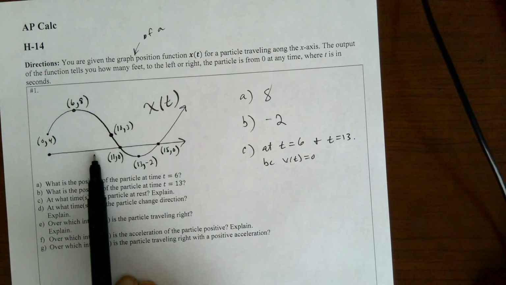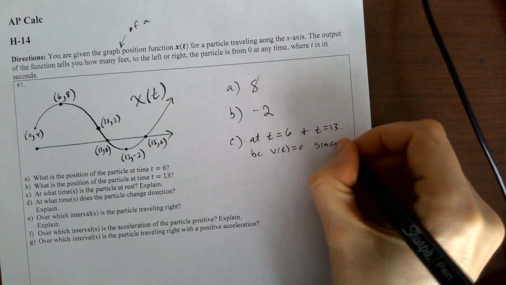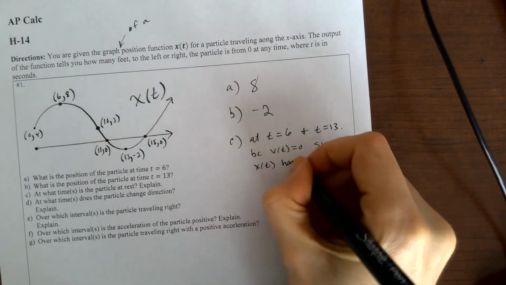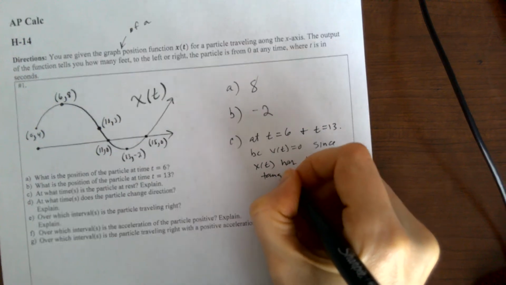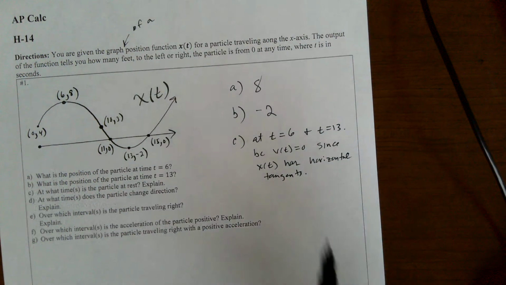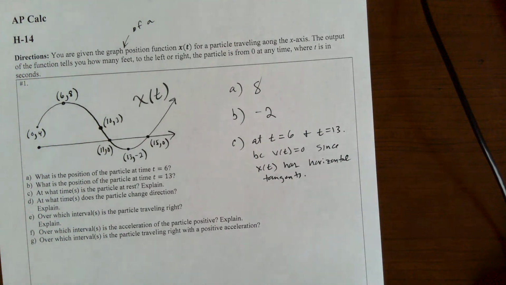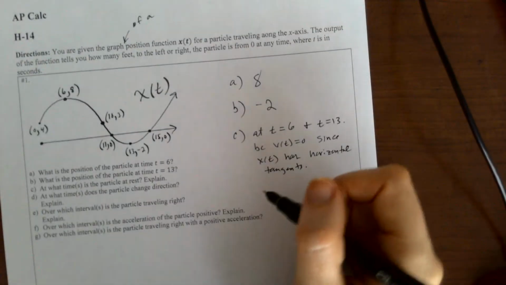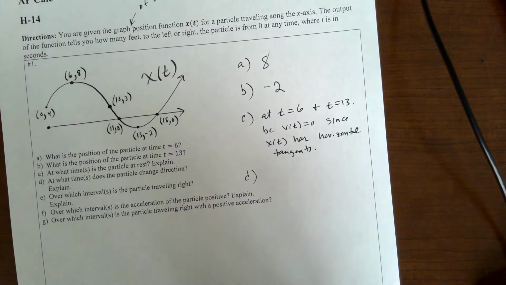Why is v of t 0 at those points? Well, because of what I just showed. Because v of t is 0 since x of t has horizontal tangents. Okay. So at t equals 6 and t equals 13, because v of t equals 0, since x of t has horizontal tangents. All right. I'll say at those points would maybe sound better. Make it sound better if you want to, because I don't know, it doesn't sound great.